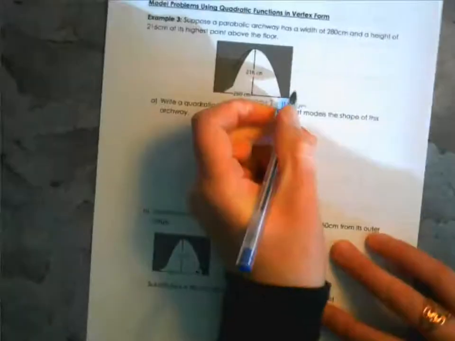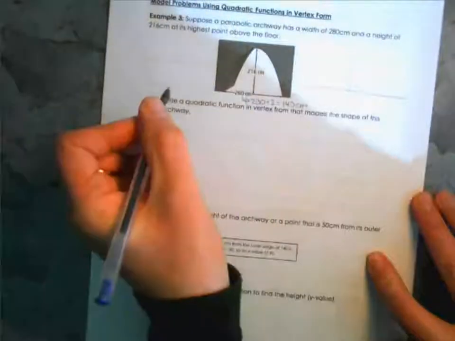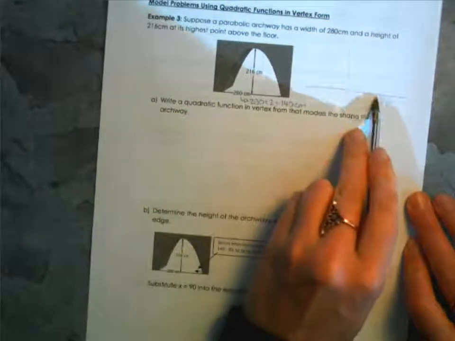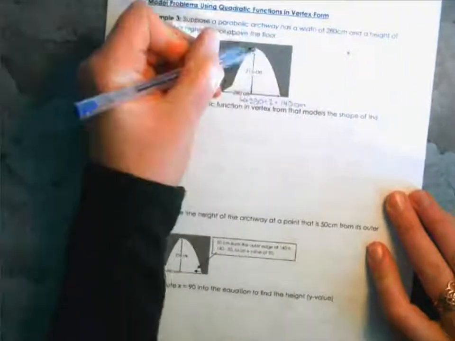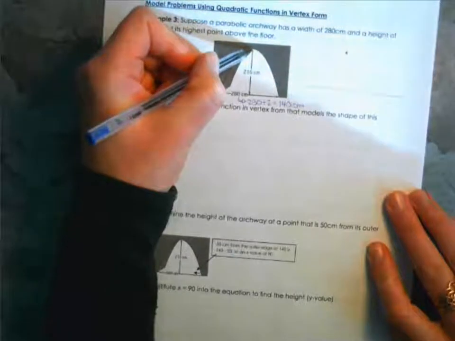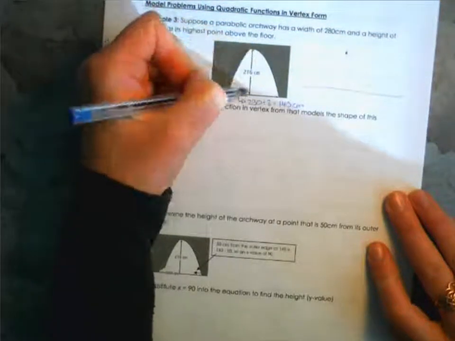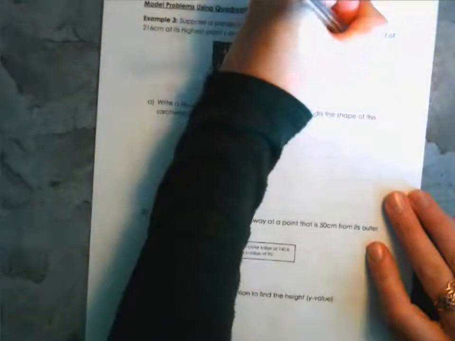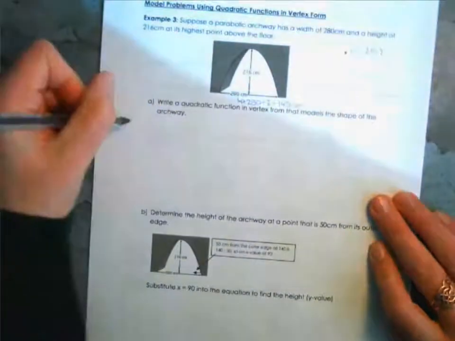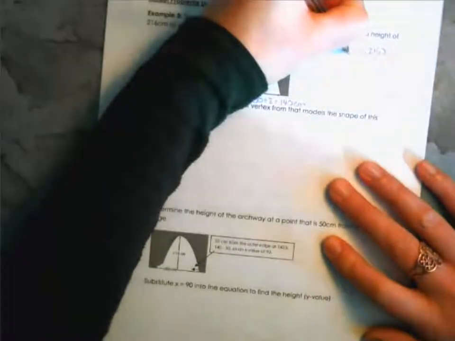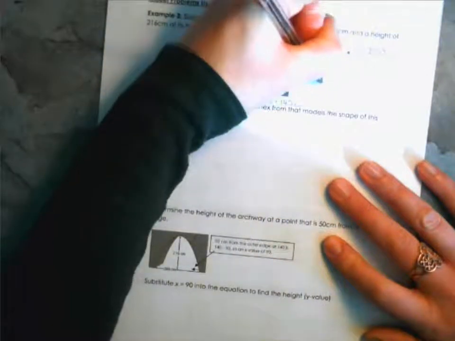Okay, so if we were going to sketch this as a graph, we can do something like this. We can think about the floor as being the x-axis because that's basically 0. And then our height, or our vertex, is going to be at the top here. So what would be our x value there? Well, let's just arbitrarily make that 0 because this is how we drew the graph. So it's 0, and then our y is 216. Then we can show that the graph is going to go down.